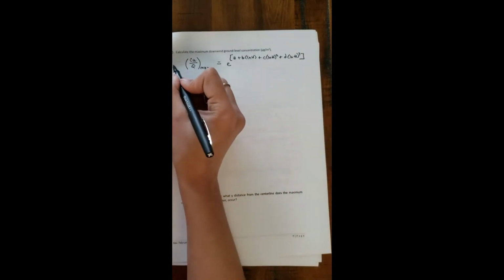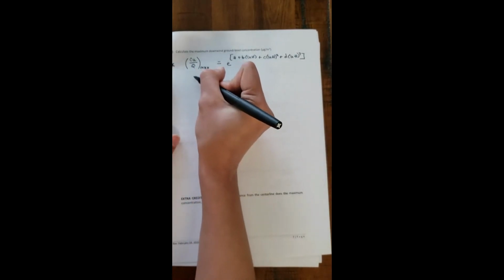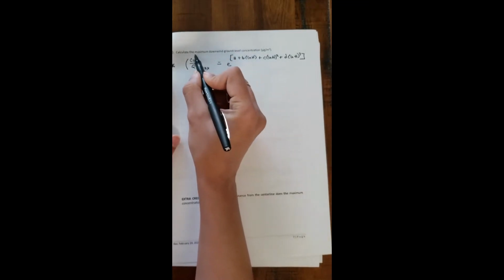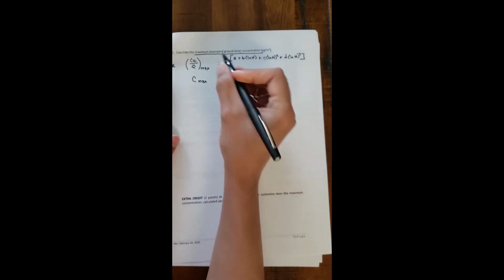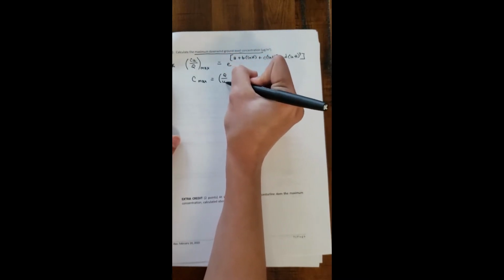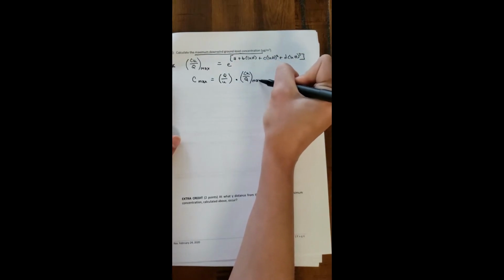What are we doing with this? Well, we're calculating this so that we can put it into this equation, our Cmax, which is our maximum downwind ground level concentration, is equal to Q divided by U times this Cu over Q max term.